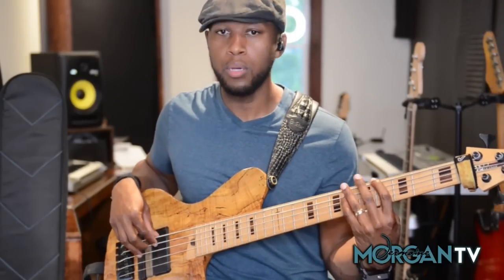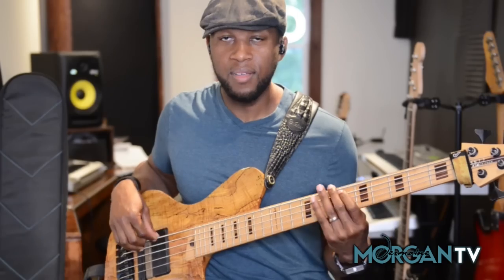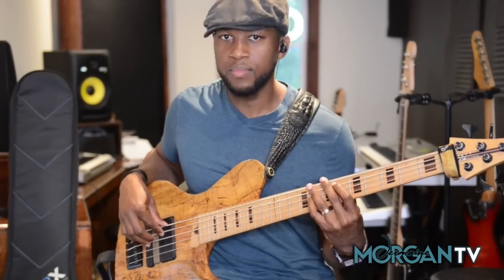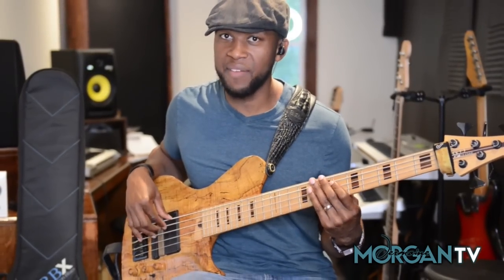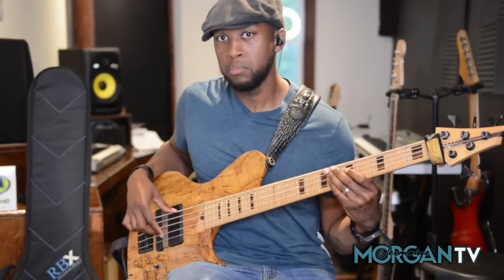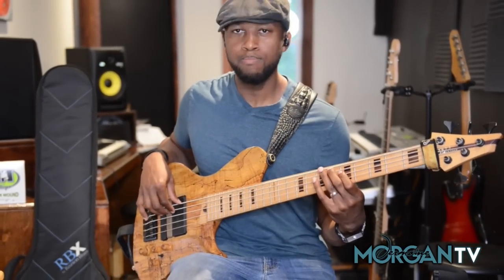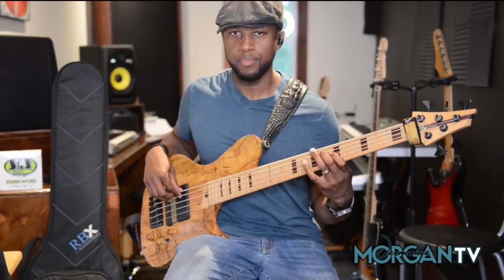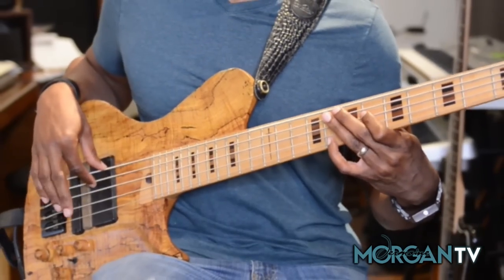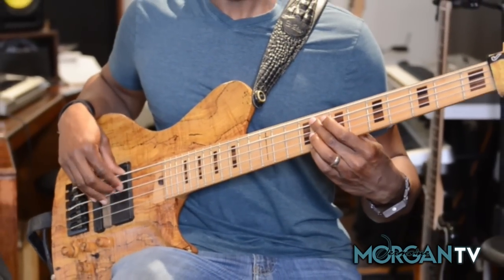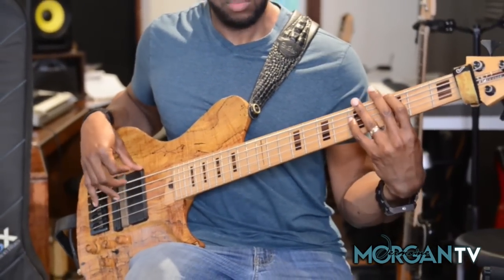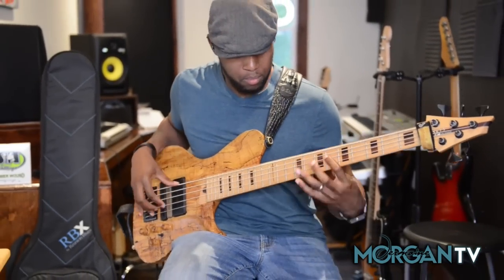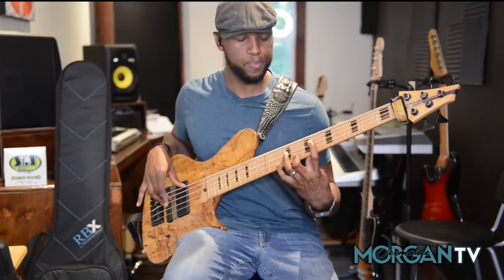On the 4. That's the first way. Now we're going to move to the flat 7. Now we're going to sub the 2. We're just coming out of it.